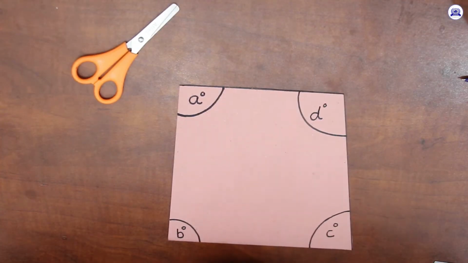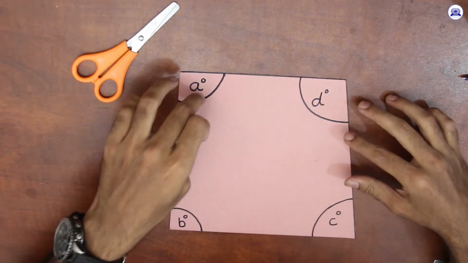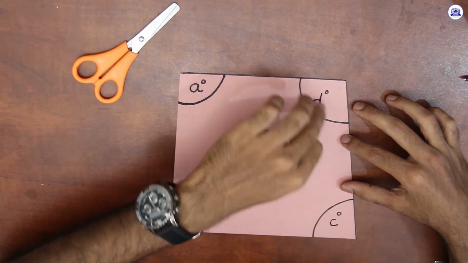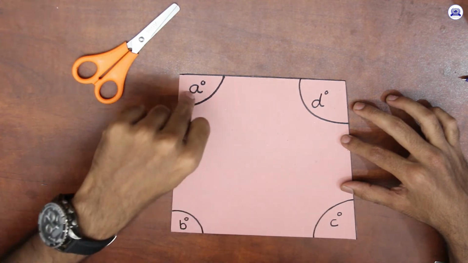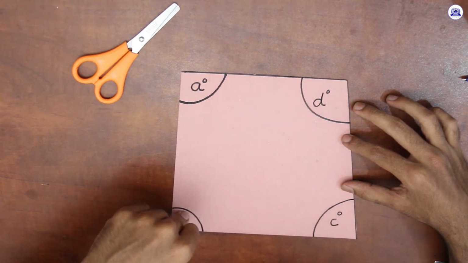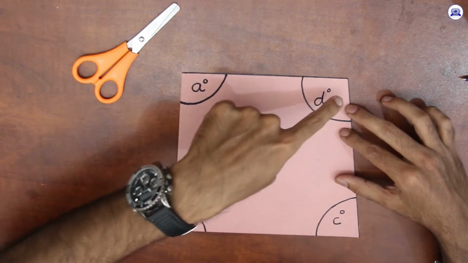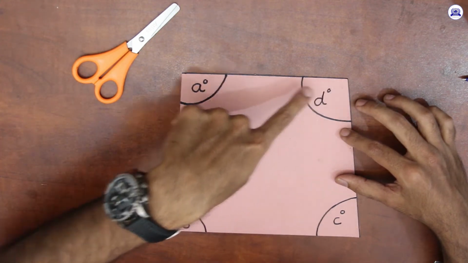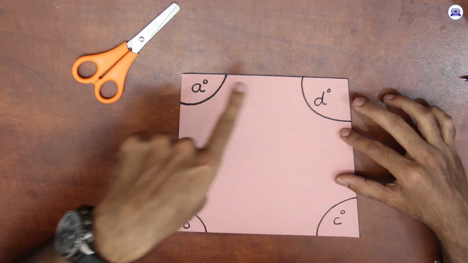So let's move to the second activity. We are going to observe the summation of the 4 interior angles of the quadrilateral. You can see this is a quadrilateral, there are 4 sides and 4 angles.